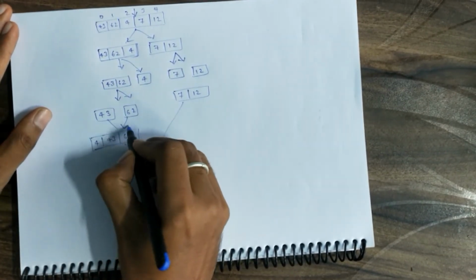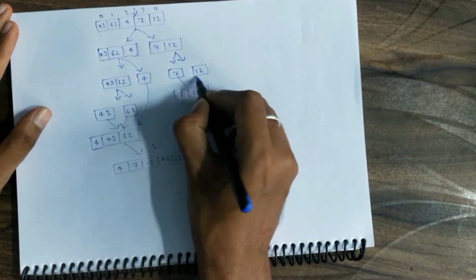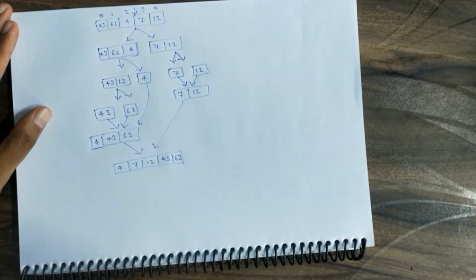Here we will do it like this. This is merging. Here 4 is merged, it is merged here.